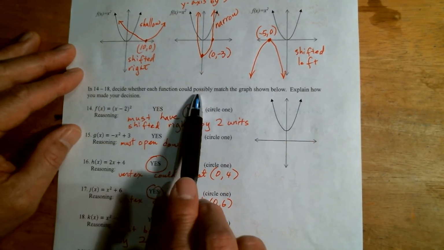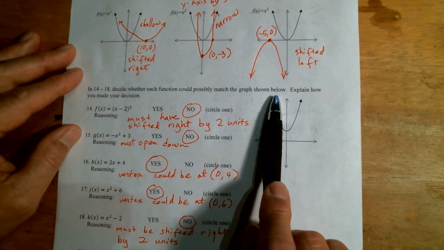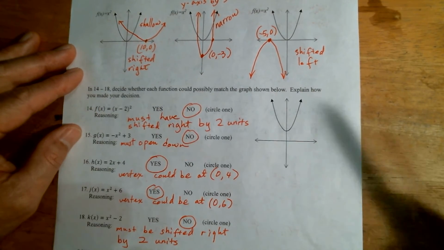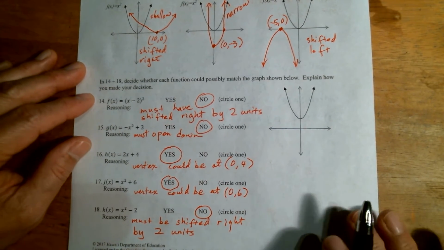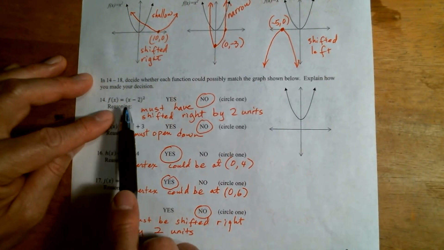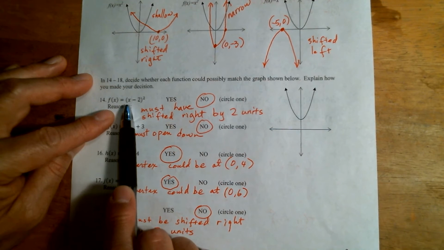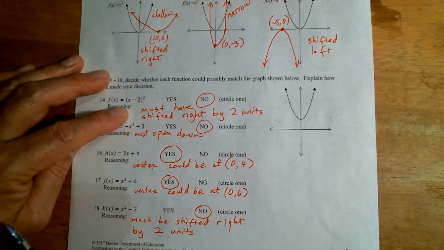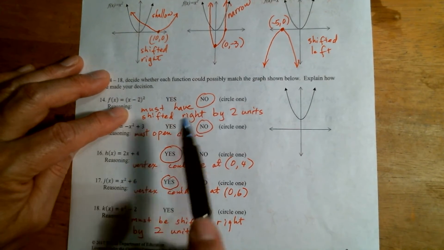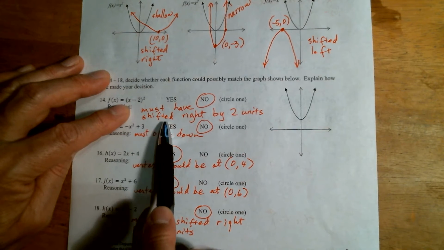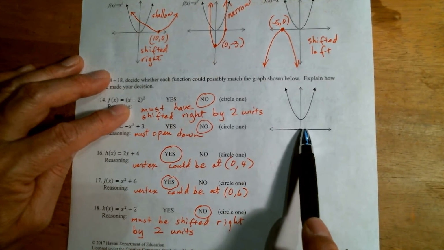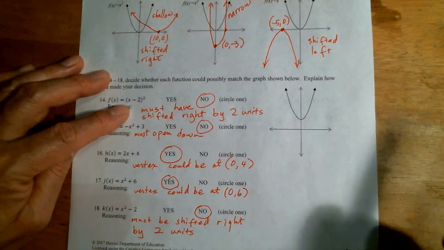Describe whether each function could possibly match the graph shown below. Explain how you made your decision. Okay, let's try. f of x equals x minus 2 squared. No, because if that was the case, it would have been shifted 2 units to the right, and this one is shifted up. So I would circle no.